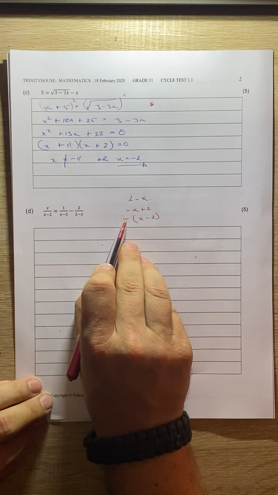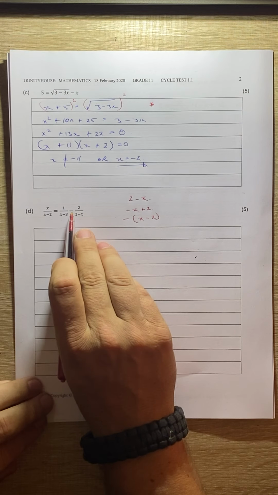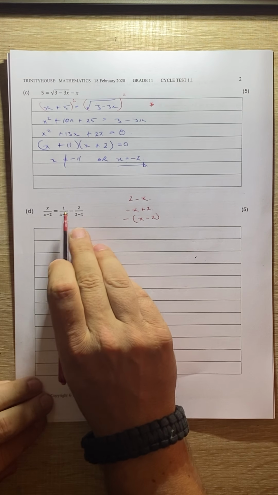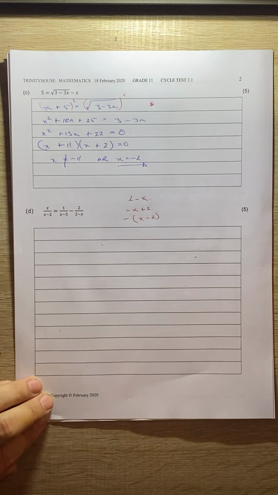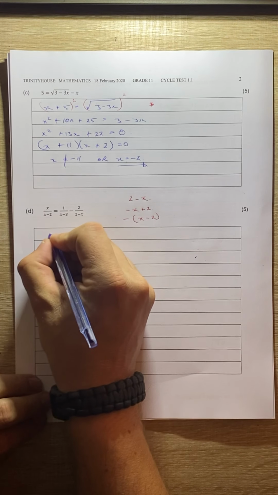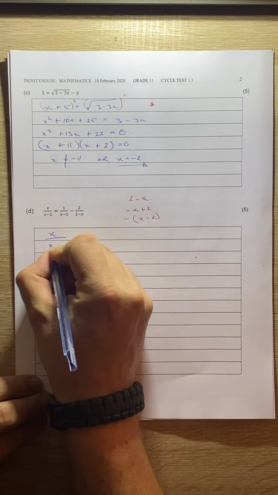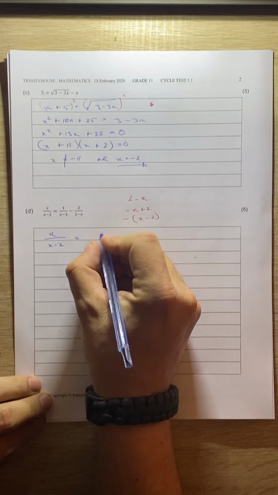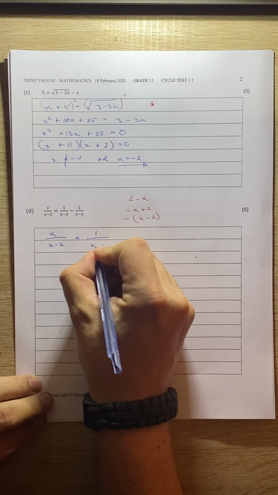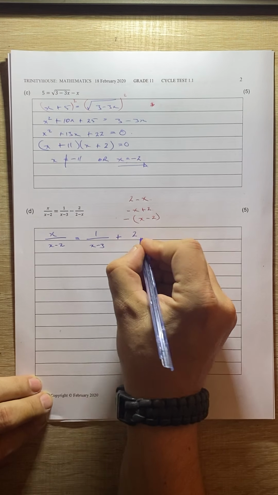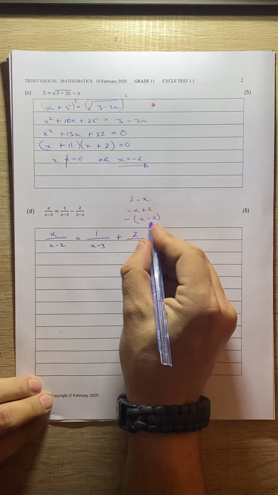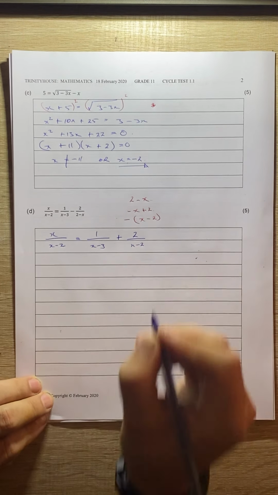But now, because of this negative outside here, that's going to change the sign of the outside here. So the negative over here and the negative over here will make this a positive, okay? So we're going to get x over x minus 2 equals 1 over x minus 3 plus 2 over, and it's this x minus 2 bit over there.